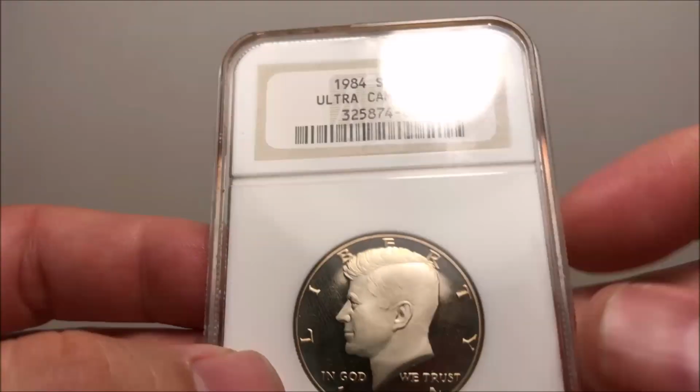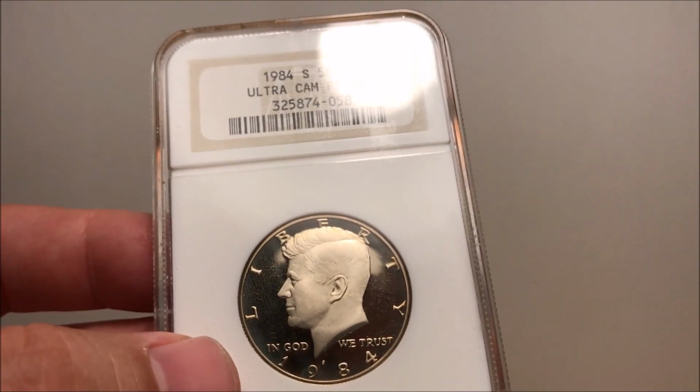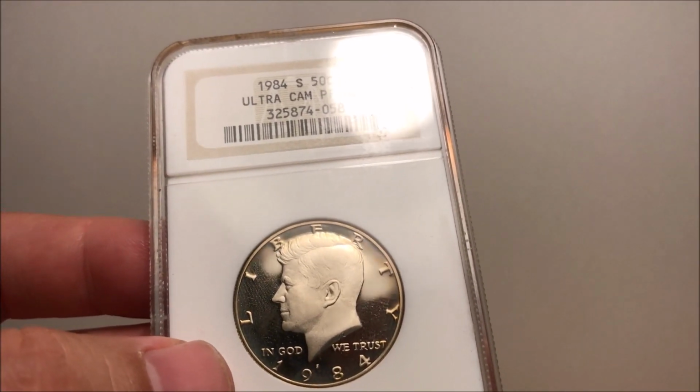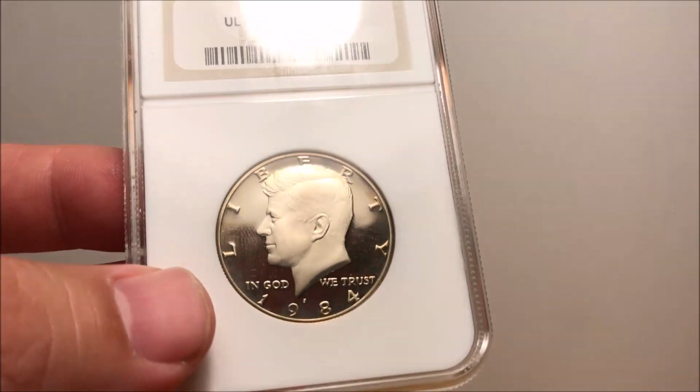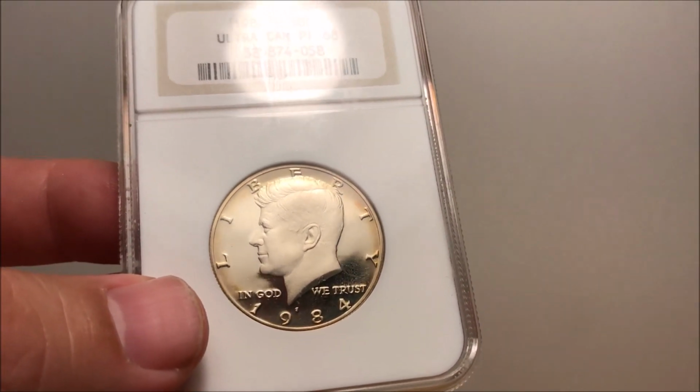This is going to be the expectation level because there's a graded example of such a coin, and it's important to know what one looks like, because there are other coins that look similar but are not going to be the same.